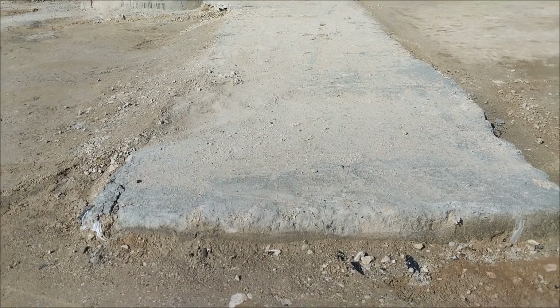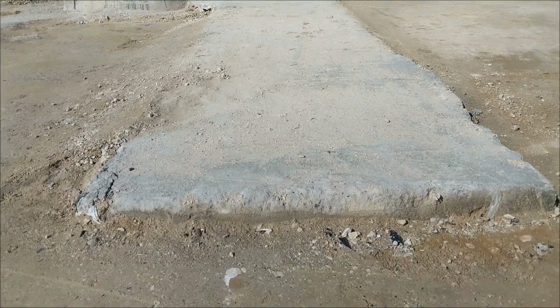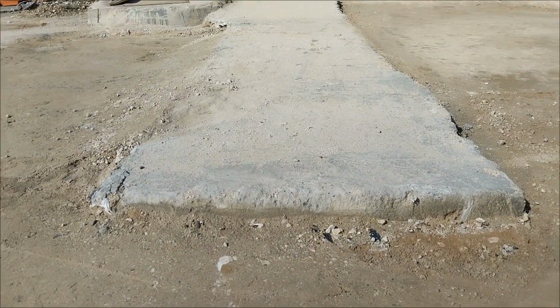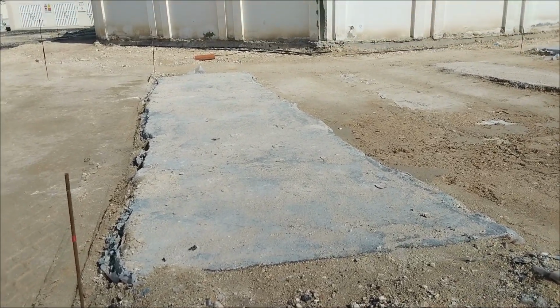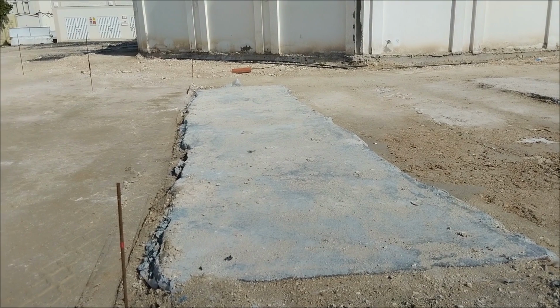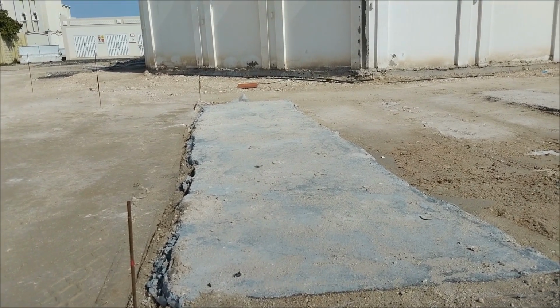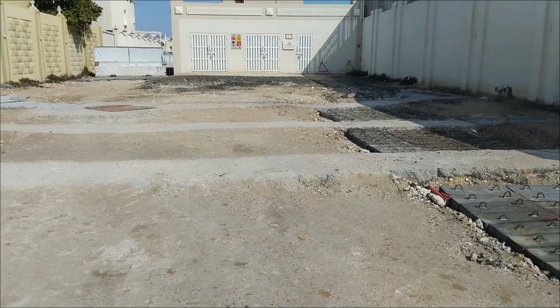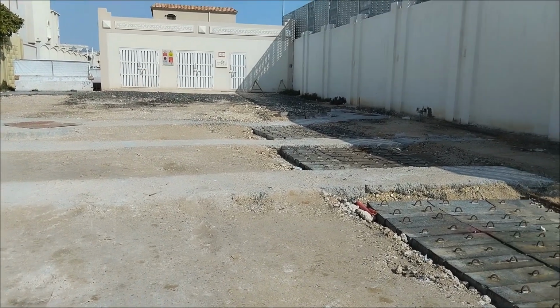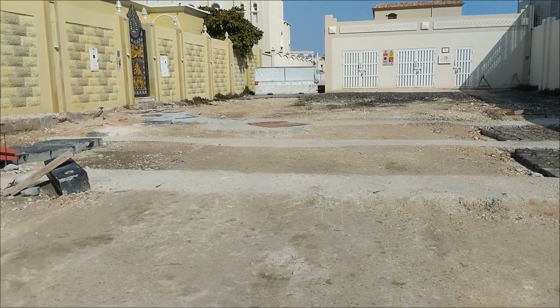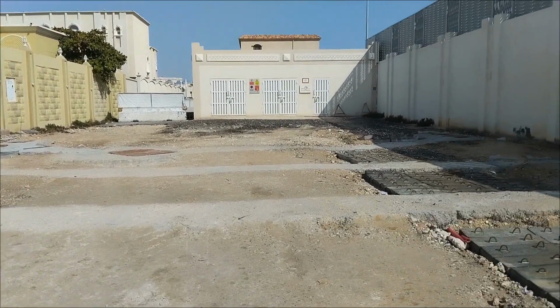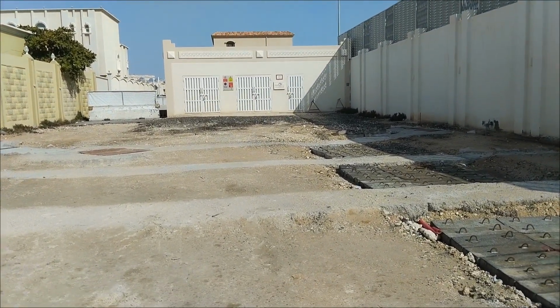As you can see here, this is another duct. It's crossing the road. So any duct which is crossing the road should have concrete surrounding. If the clear depth from the top of the pipe up to the finished road level is less than 1.2 meters, this should have concrete surrounding. As you can see here, these are the existing utilities and the future ducts are being installed here.